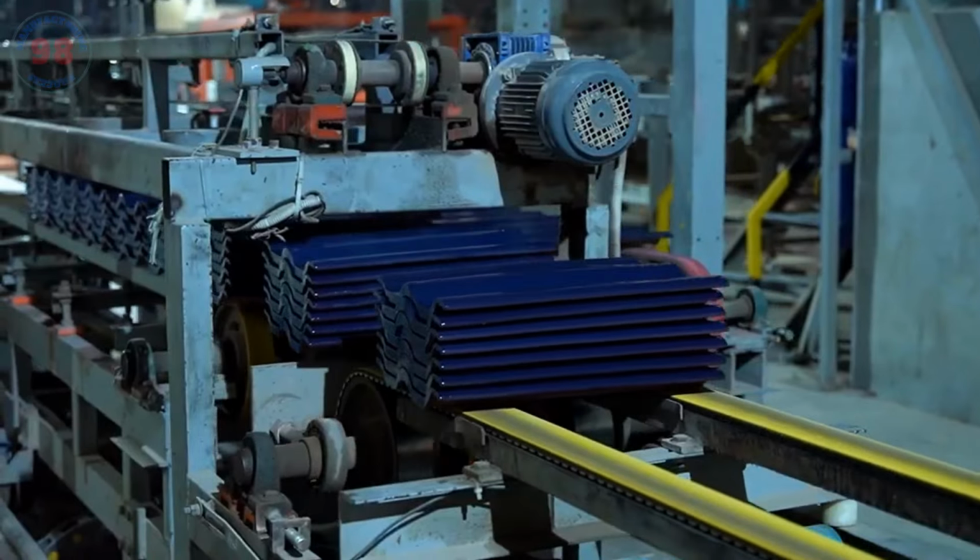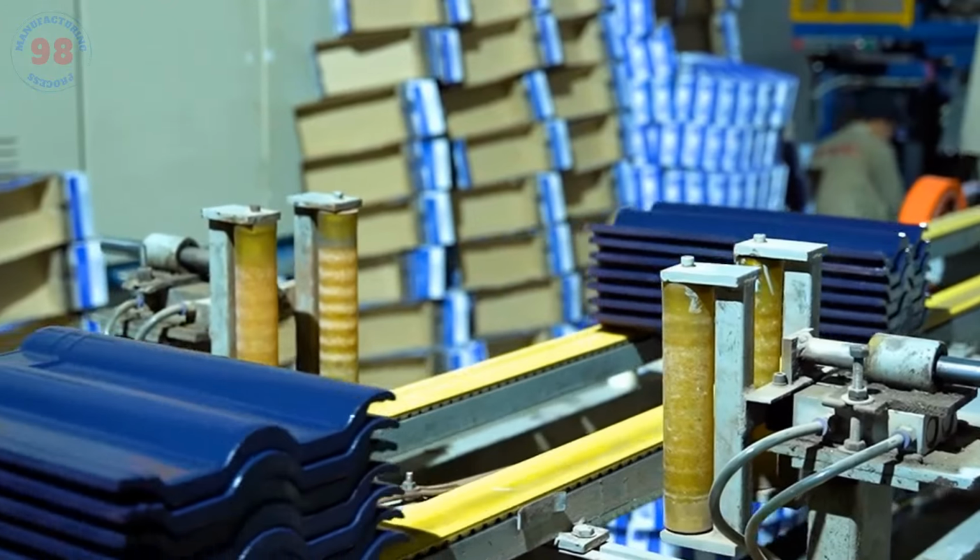After meeting quality standards, the product will be packaged and ready to be delivered to consumers.